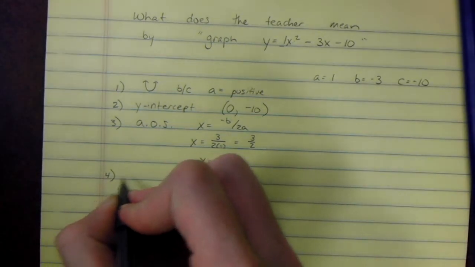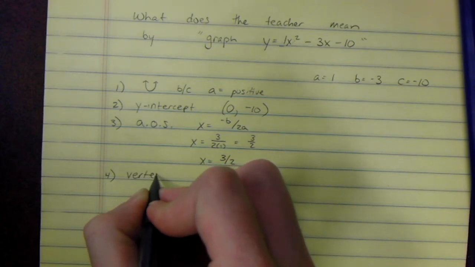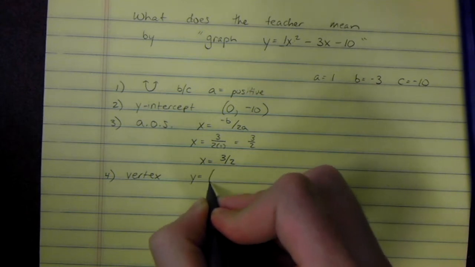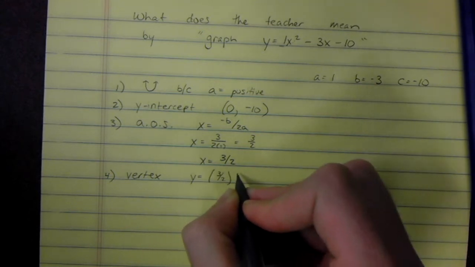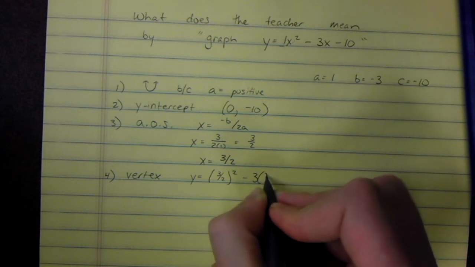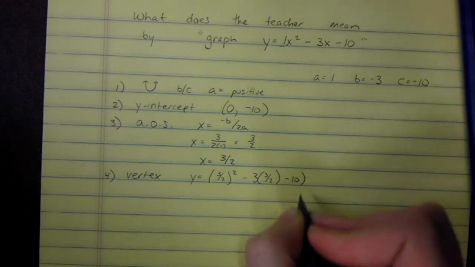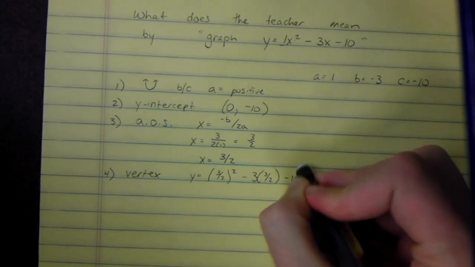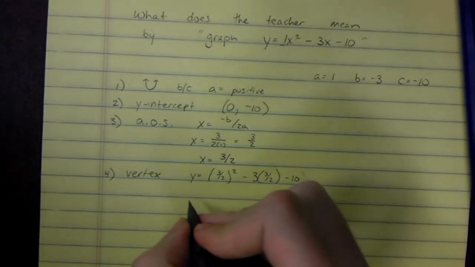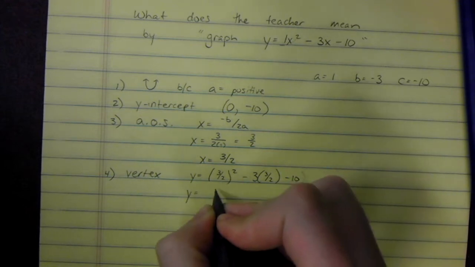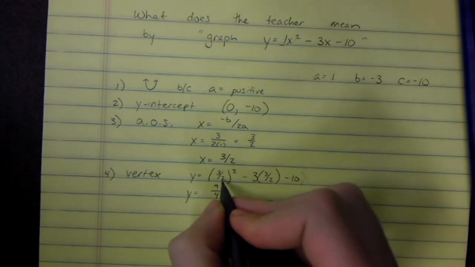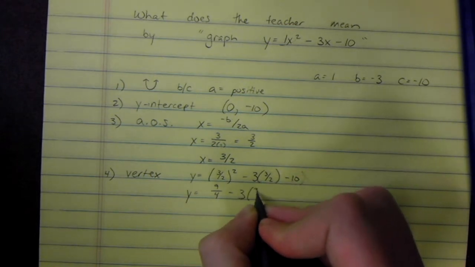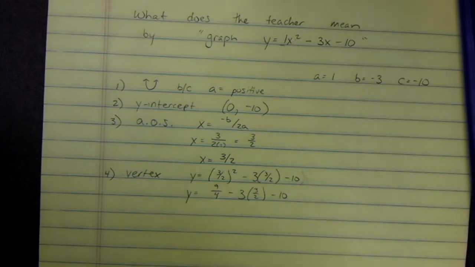And then after you know that, you can find the vertex. That's where you take the equation that you're given and plug in that axis of symmetry. So we'd plug in 3/2 for x and solve to find the y value there. So y would be 3/2 squared, which is 9 over 4, minus 3 times 3/2, which is 9/2, minus 10.